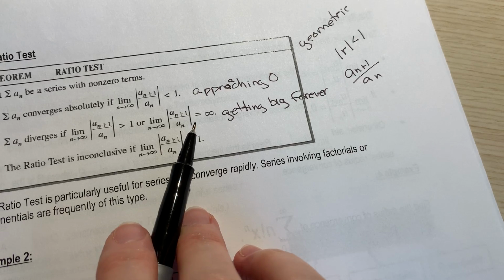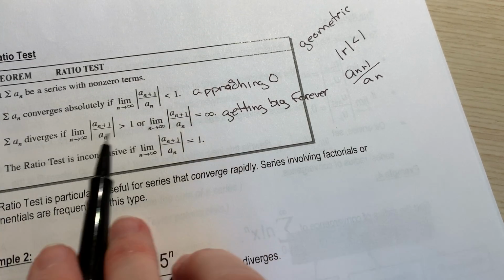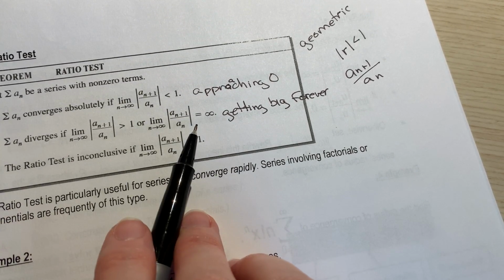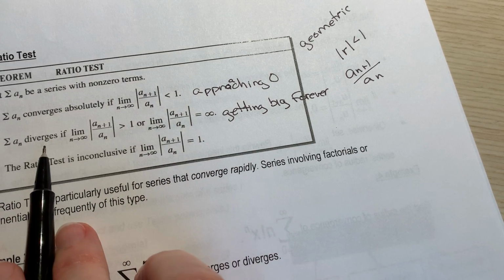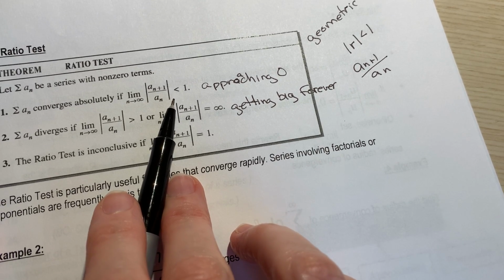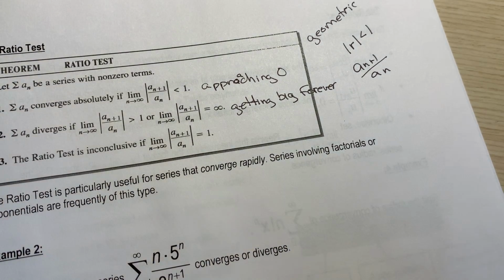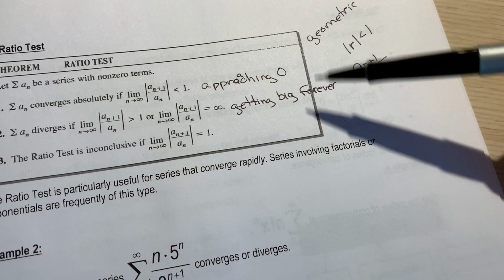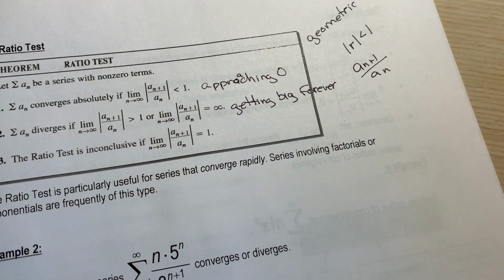So it doesn't converge to a number. It just keeps getting bigger, bigger, bigger, bigger if you're greater than 1 or 0. So then it diverges. If it's getting smaller, smaller, smaller, approaching 0, think of it as it's converging to 0. And then if it's 1, it's nothing. So just maybe that will help you remember this.